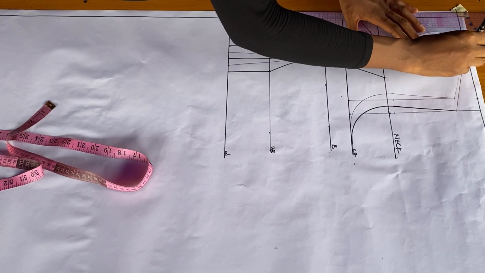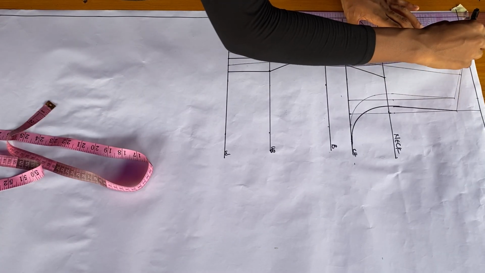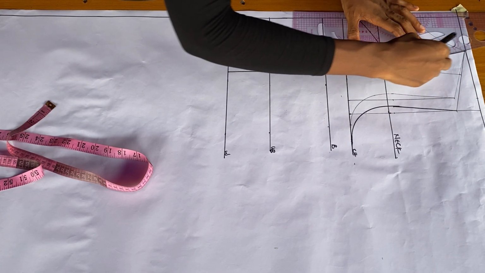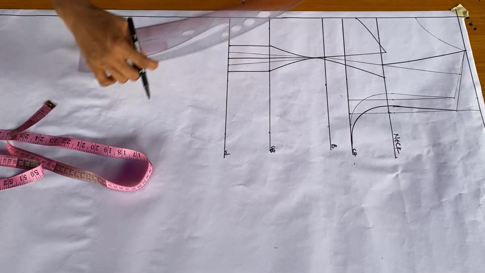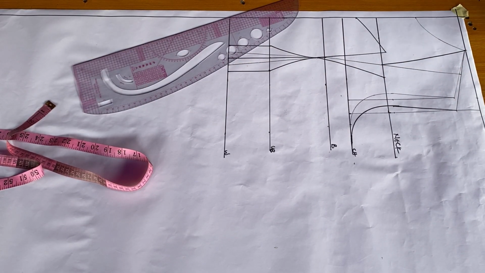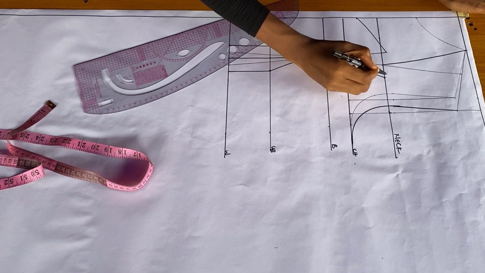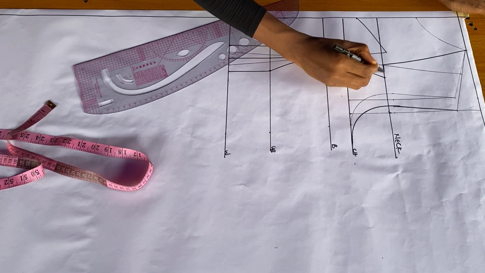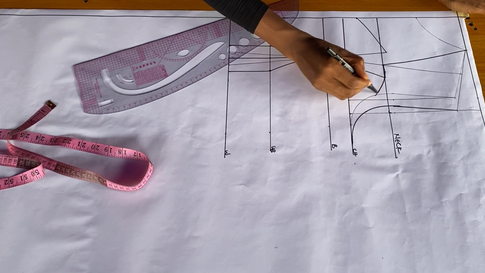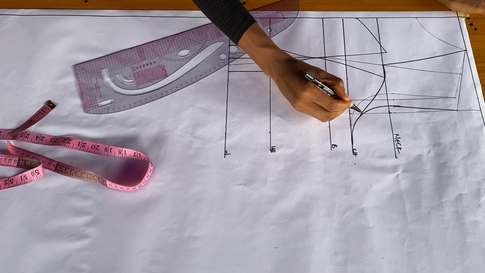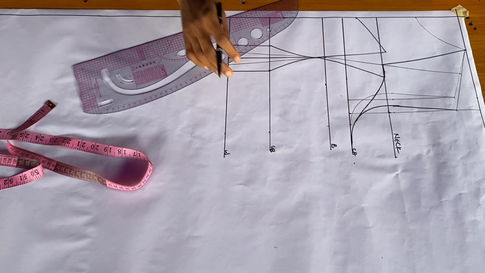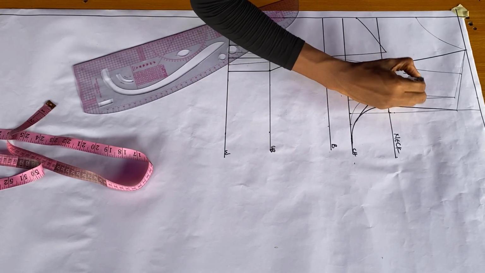And next I'm going to do is to mark from my neck round all the way down to the middle point of the dart on my neckline. This is going to help me to form my yoke, okay? Then with a curve, just connect from this middle point all the way to your armhole to form your yoke.